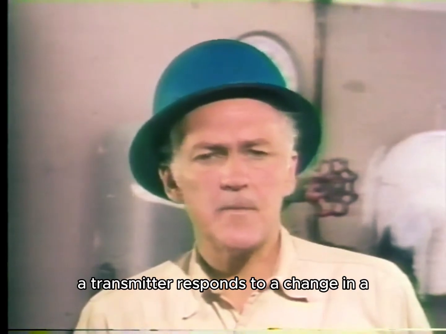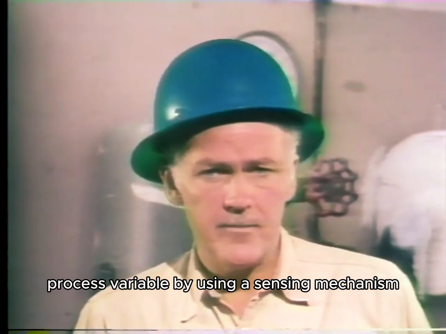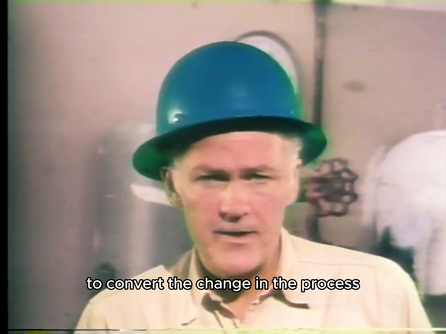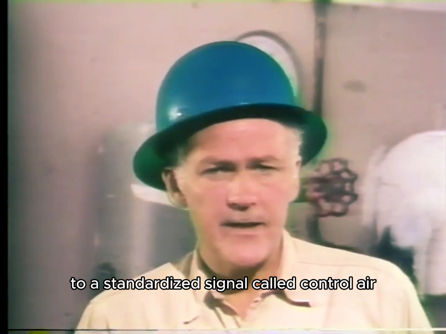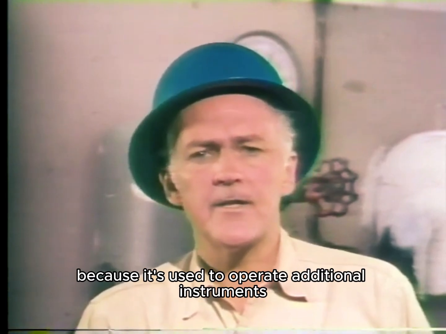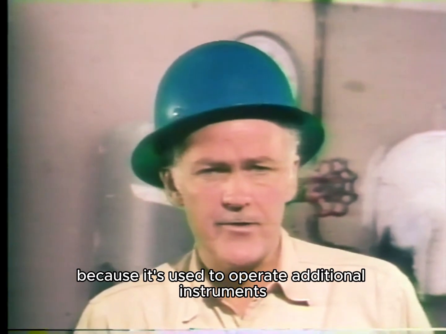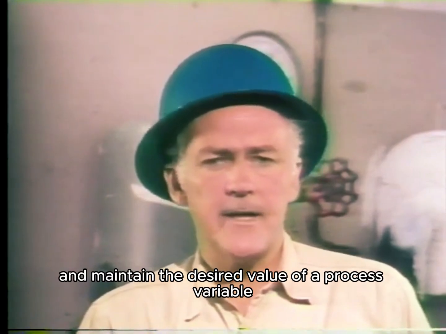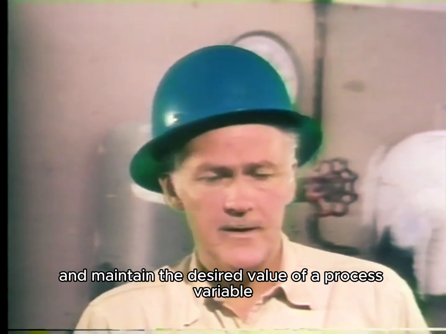A transmitter responds to a change in a process variable by using a sensing mechanism to convert the change in the process to a standardized signal called control air. It's called control air because it's used to operate additional instruments that control, or in other words, monitor and maintain the desired value of a process variable.